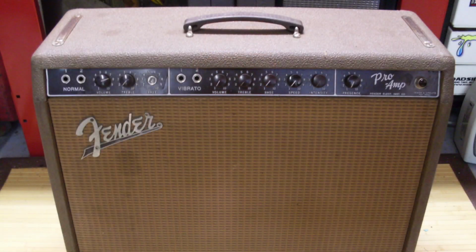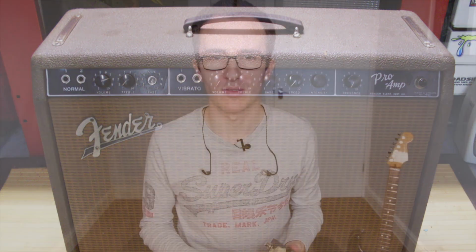Harmonic Tremolo was created by Fender in the late 50s, early 60s on their brown face amps, and it's a really sought after guitar tone. And unlike a traditional tremolo, which modulates the amplitude of the signal, Harmonic Tremolo does something a bit different.